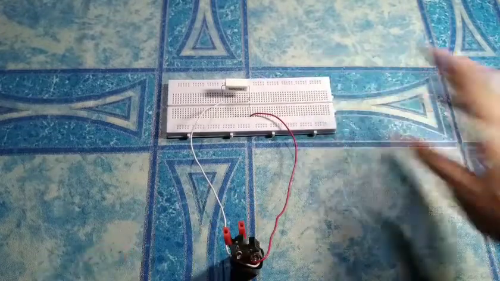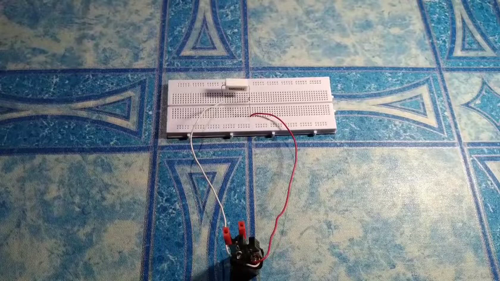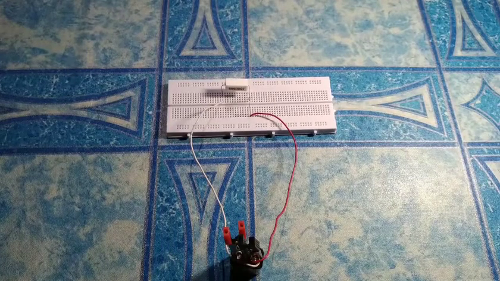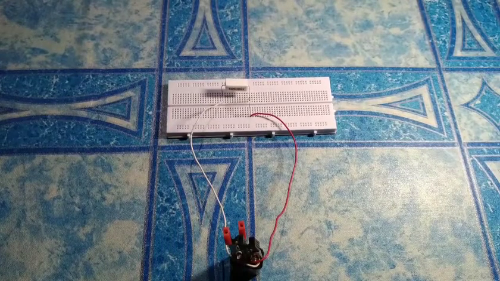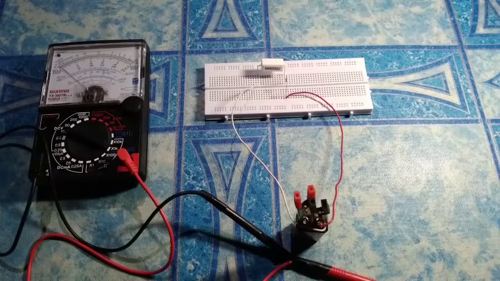So that's the circuit of schematic diagram figure 1.